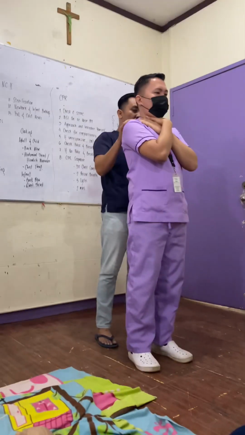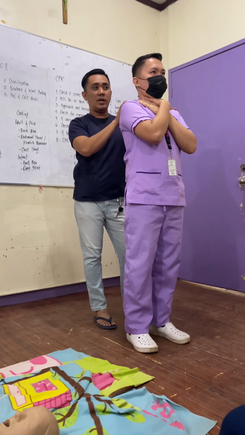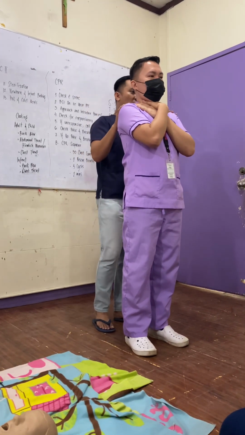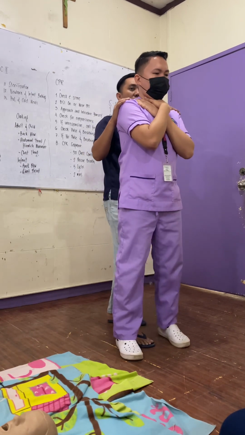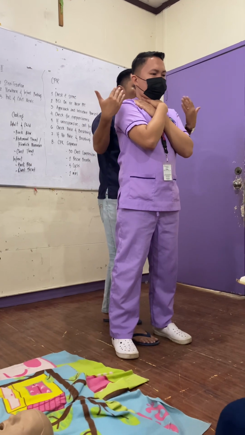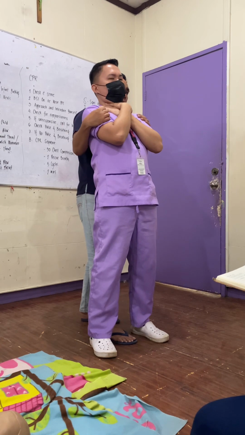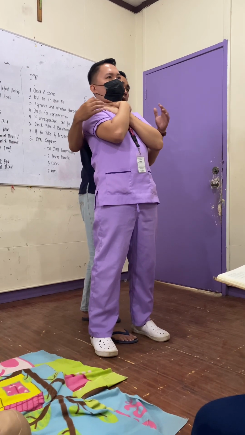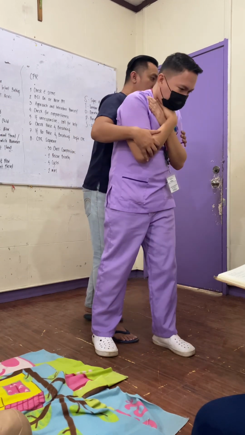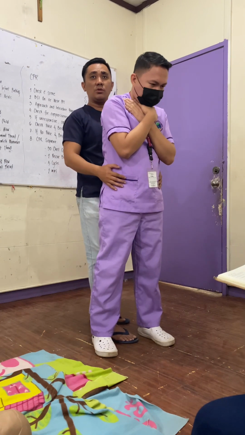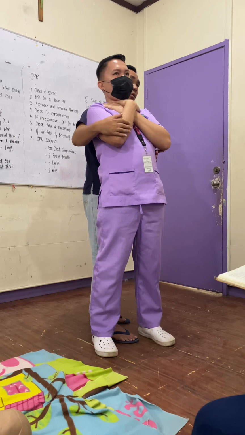This is the most effective in the management of choking. So first, you are going to stand at the back of your patient. Then one of your feet should be in between the feet of your patient. Then ask your patient to lean backward toward your body. Why? Because if the patient turns unconscious, at least the patient is leaning on you. If the patient leans forward and turns unconscious, he will fall. But if leaning backward, leaning on your body, it's okay.